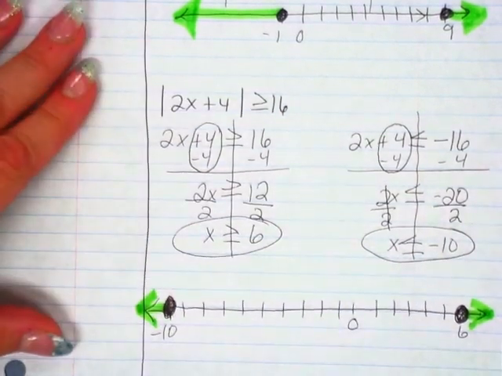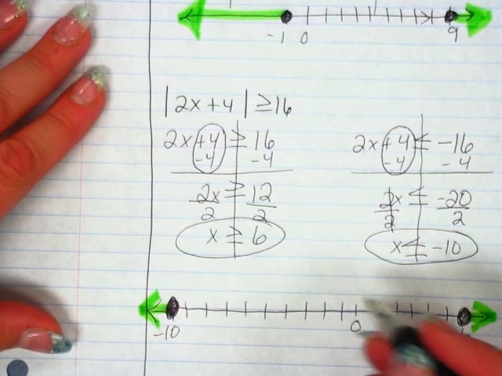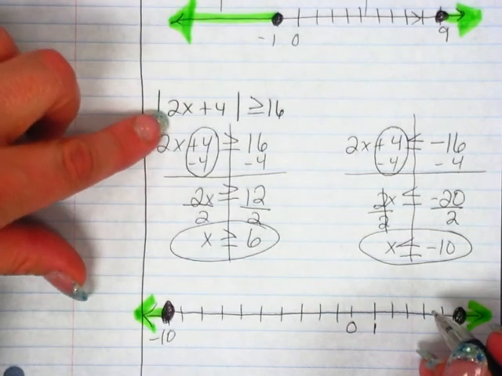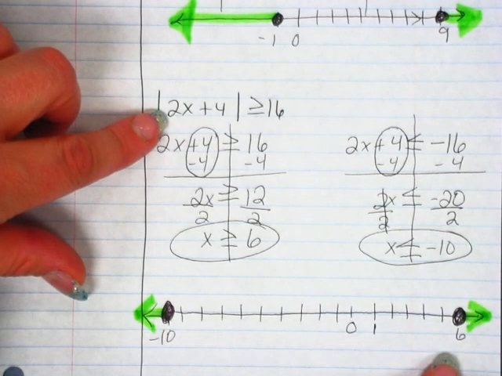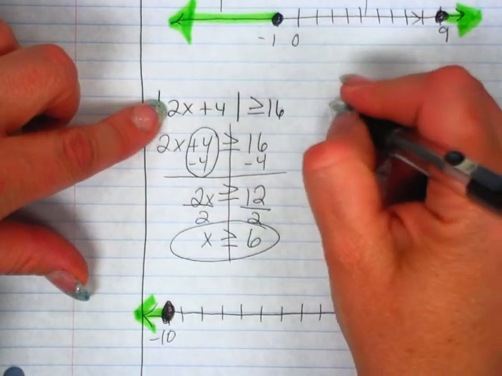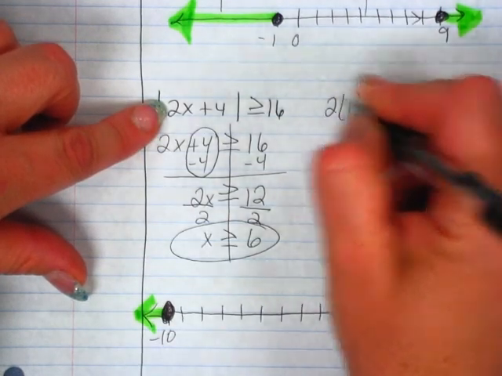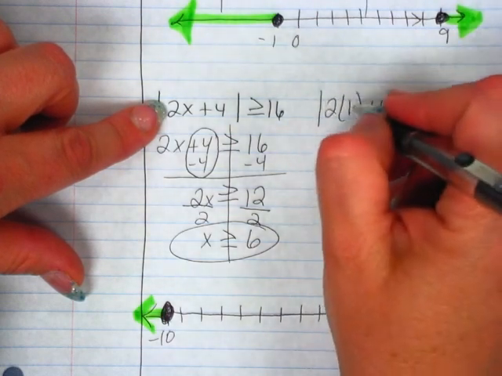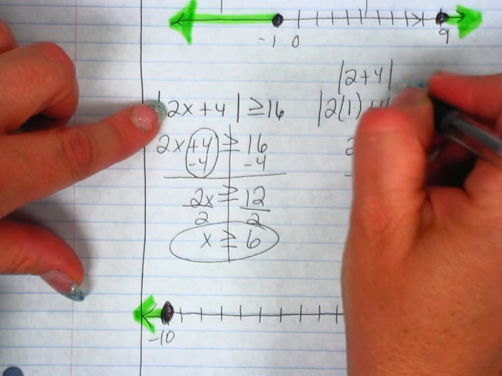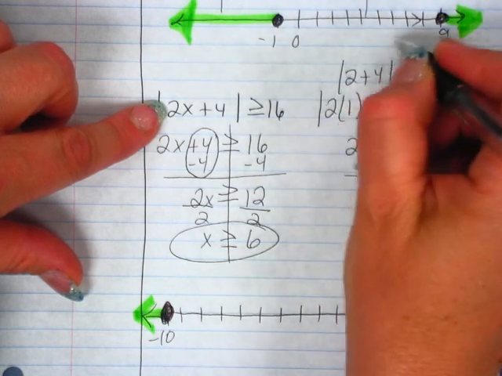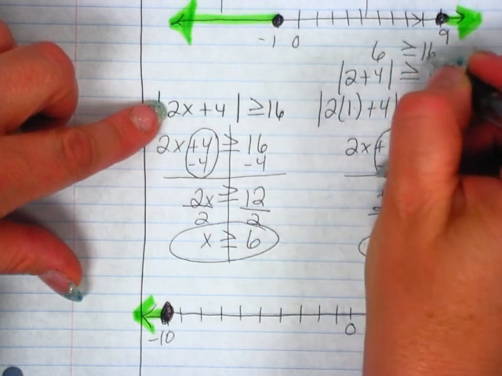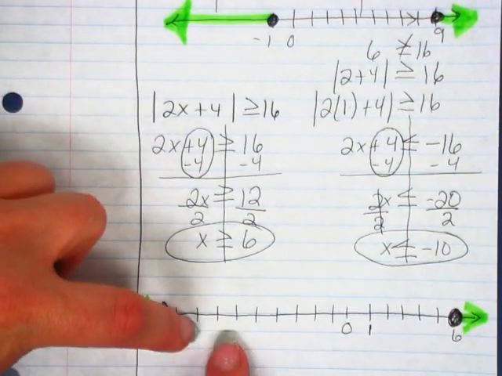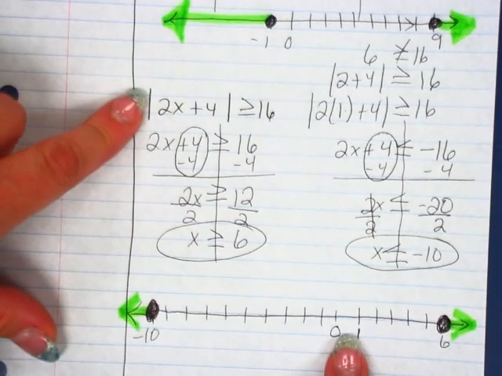Let's check that answer really quick. Let's use something in the middle and see if it actually works. So let's use the 1 and see if it works or not, because it looks like it's not going to work. Let's check it out. 2 times 1 plus 4, absolute value has to be greater than or equal to 16. So 2 times 1 is 2 plus 4. And 2 plus 4 is 6, which is not greater than 16. So I know that I must be on the right track because nothing in here is looking like it's going to work, and 1 did not work.